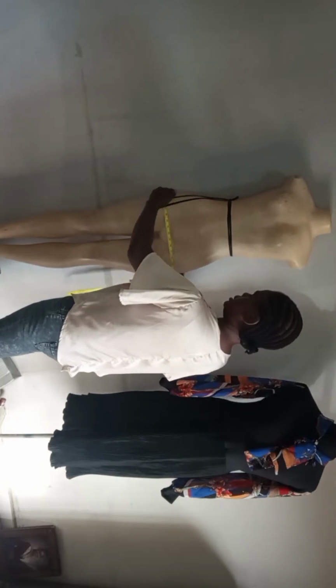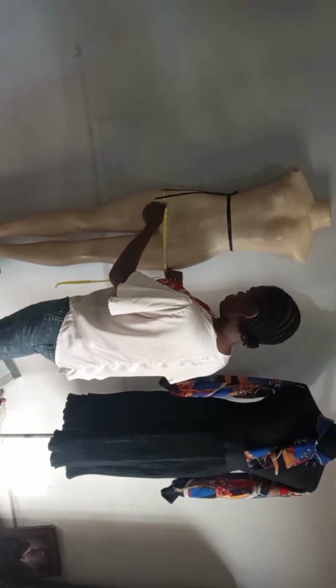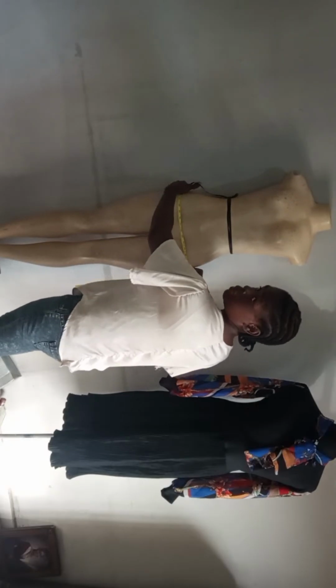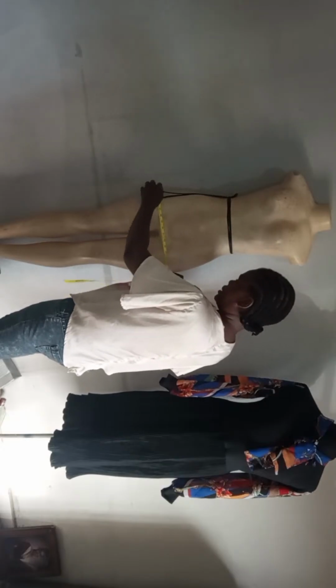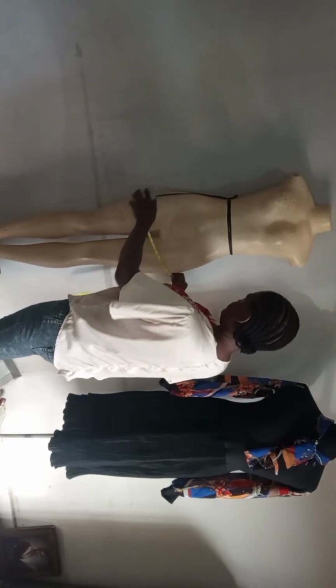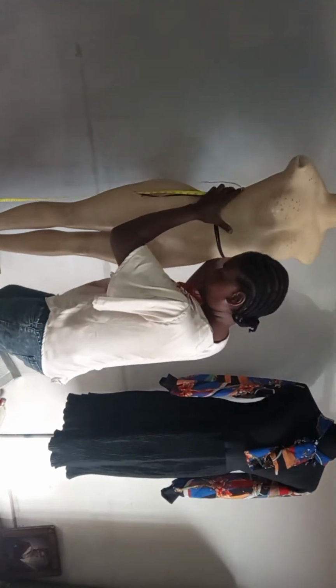That is your hip. That is how to measure your hip. You adjust, you make sure it goes up. It can come up and it can come down. So that is how to measure your hip. There are other measurements you need to learn how to measure.